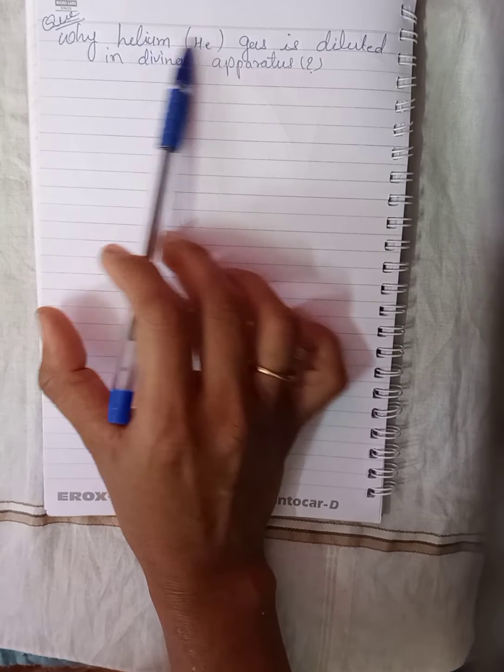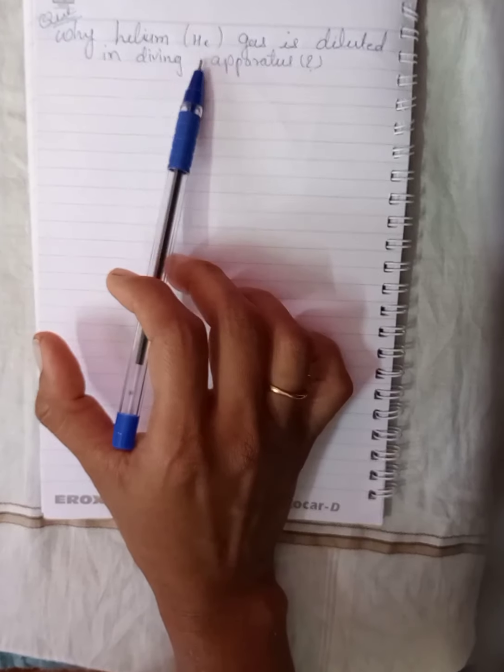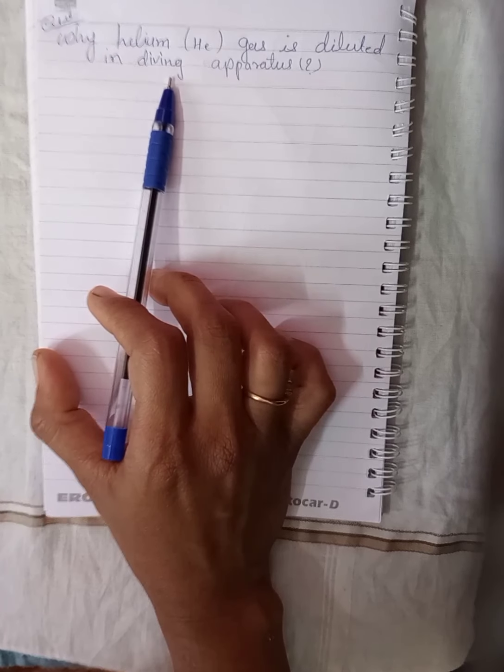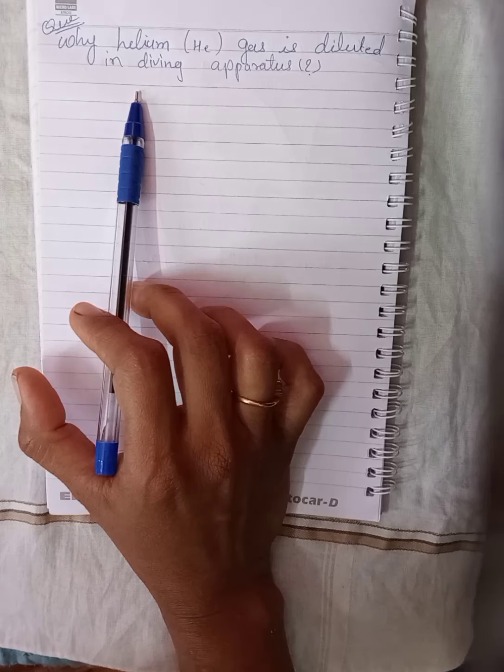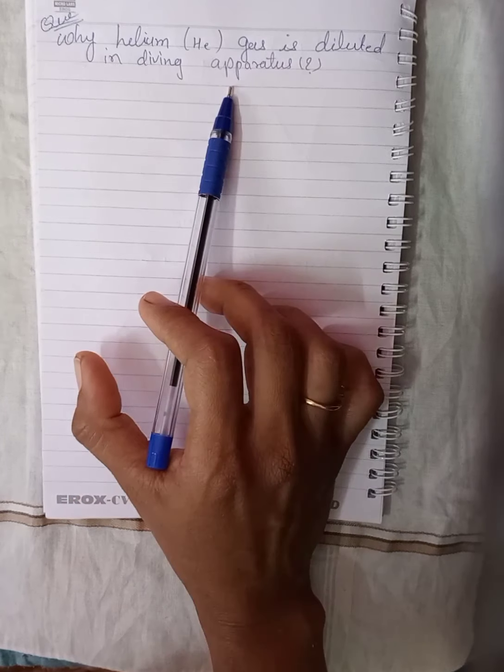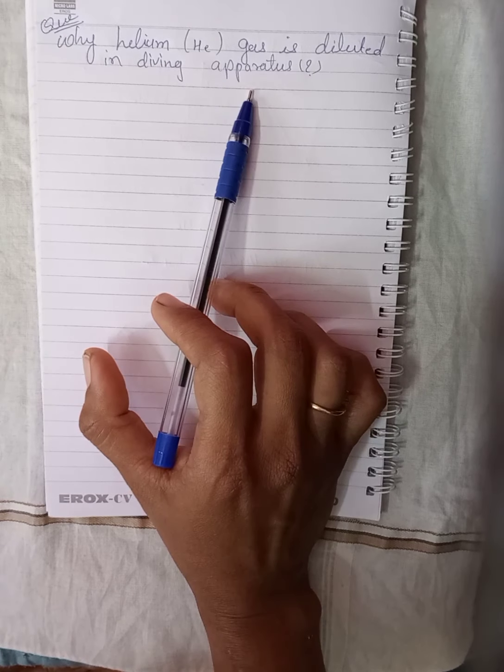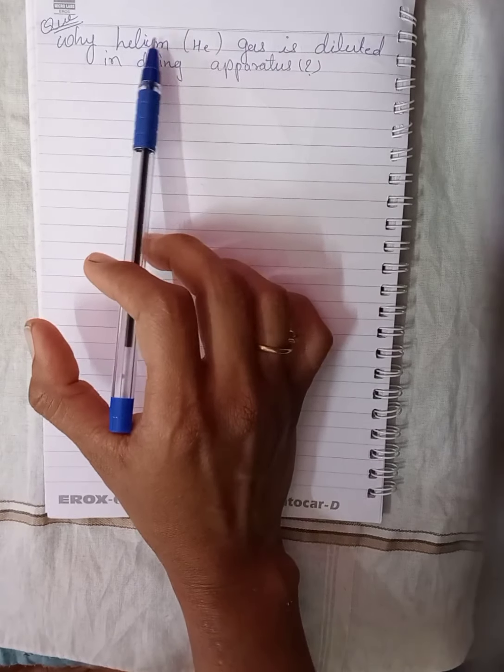Why is helium gas diluted in a diving apparatus, or why do scuba divers use a compressed air tank mixed with helium? What is the reason?